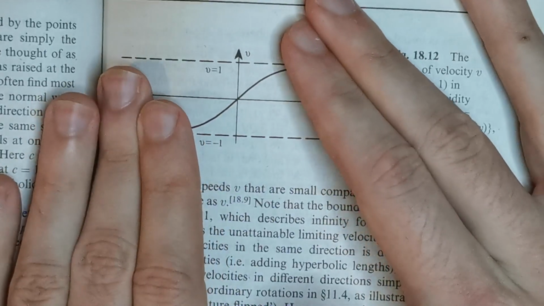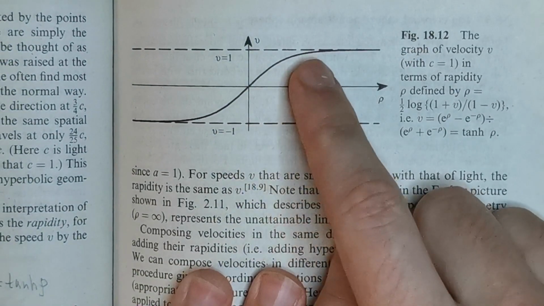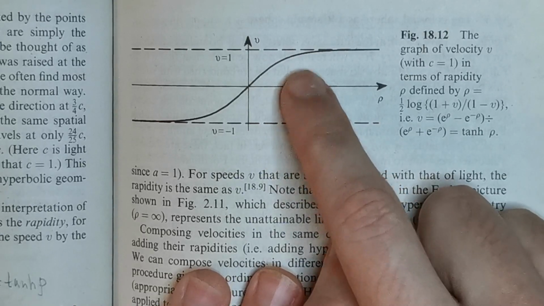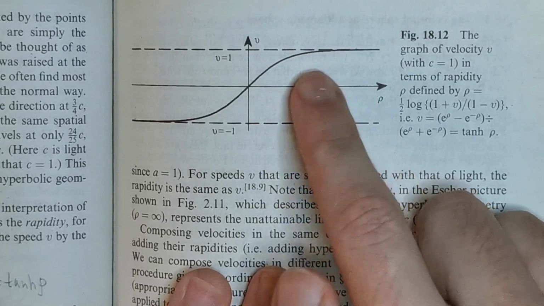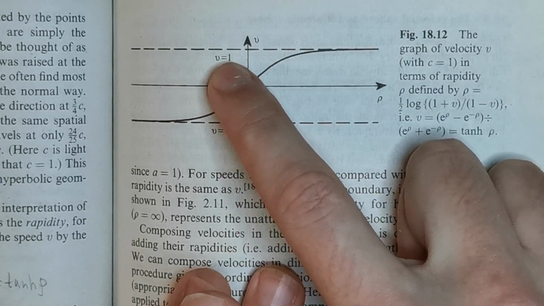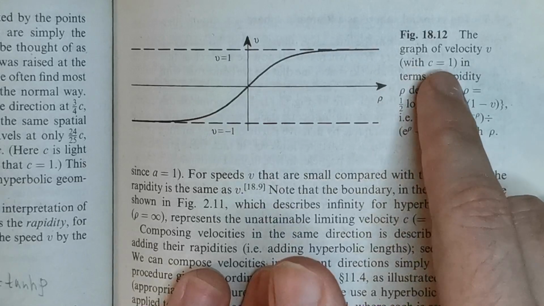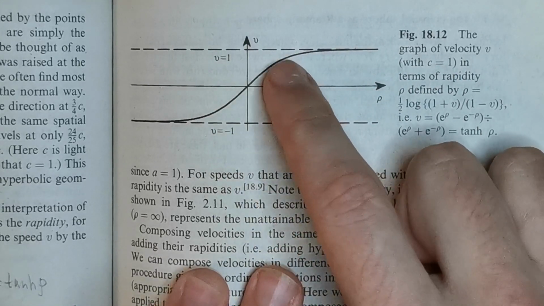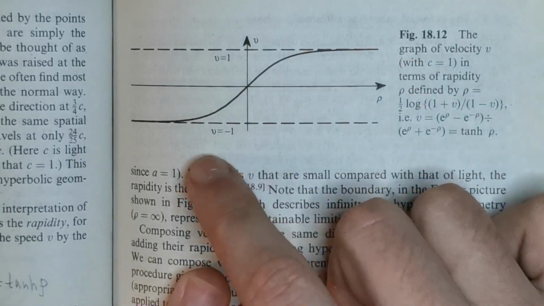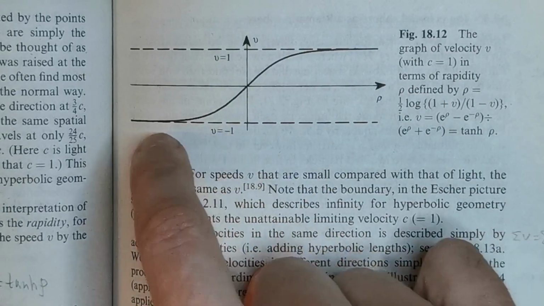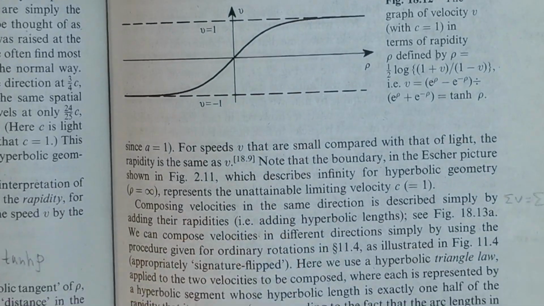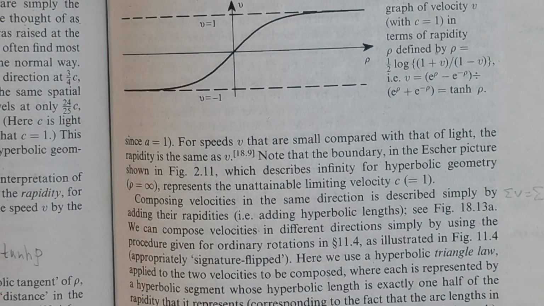But for bigger velocities, if the velocity grows and comes closer to v equal 1, which means v equals c if we take c equal 1, rapidity will grow to infinity. And if the object goes to the left, rapidity will go to minus infinity. Yep.